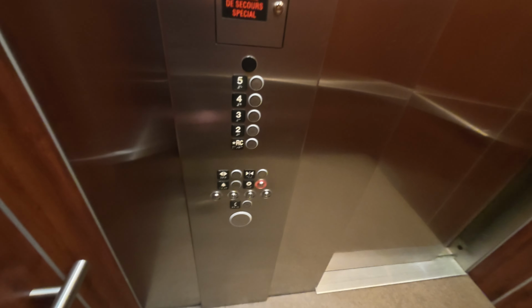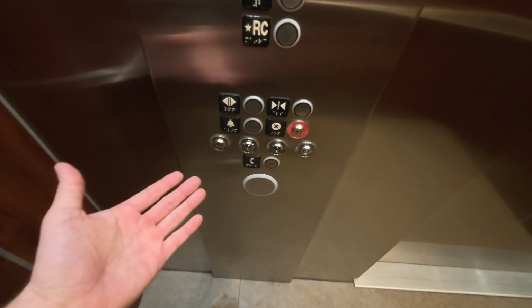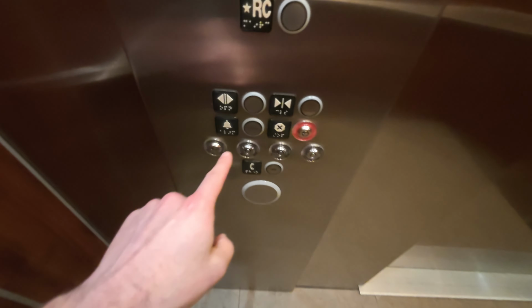Then, over here, you can see a couple of buttons. One to open the door, one to close the door. So if I press this button, of course, this will open the door. The door normally closes automatically. Then, here, you can select the floor you want to reach.